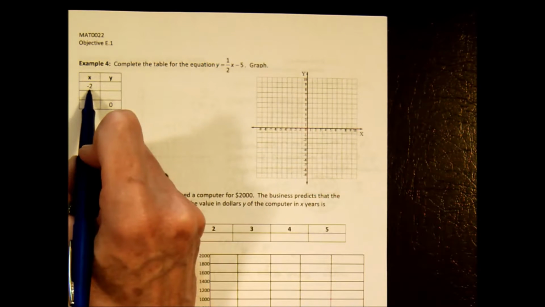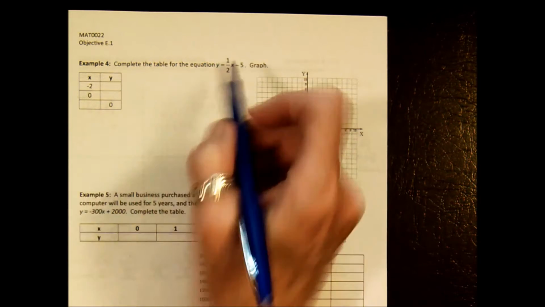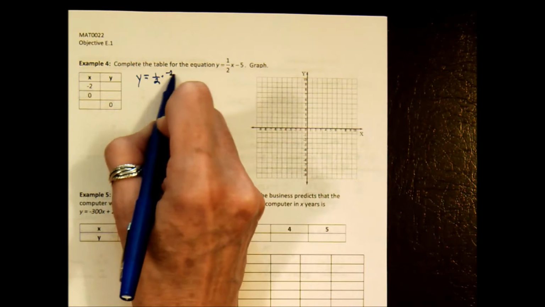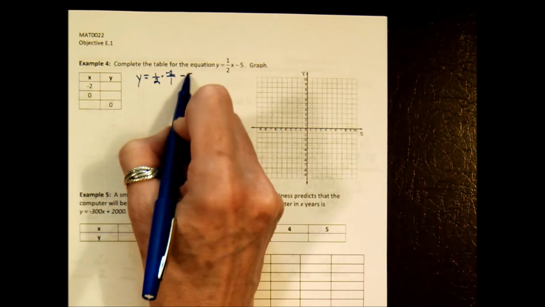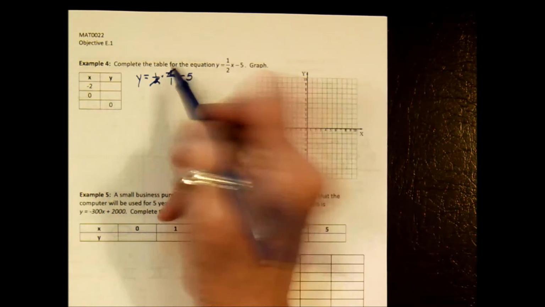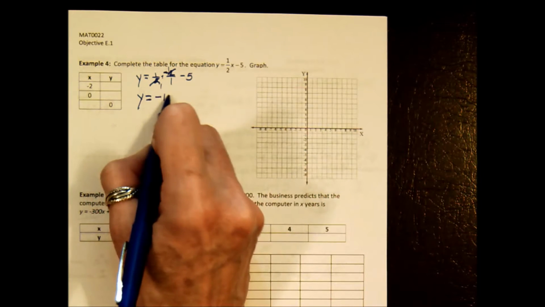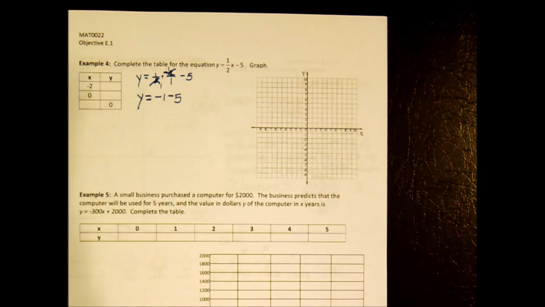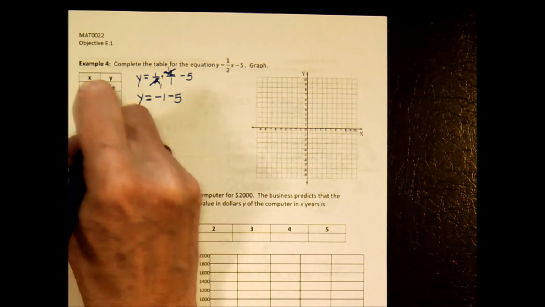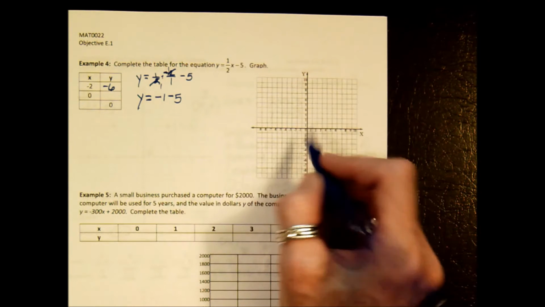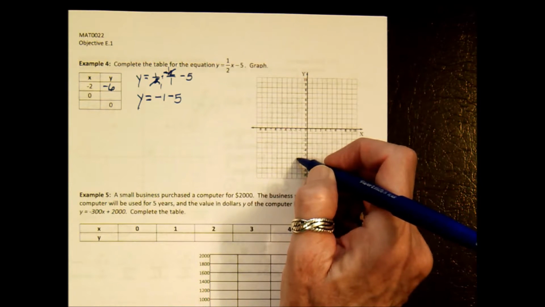The first time it says put negative 2 in for the x. So we're going to go up here and say y equals 1/2. Take out that x, put in a negative 2. I'm going to put it over 1. And then minus 5. Well, those cross cancel. So what I have is y equals 1 times, remember there was a negative there, negative 1 is negative 1, minus 5 is negative 6. So I have my first solution, negative 2, negative 6. So negative 2, let me see down here, negative 6, right there is my first point.